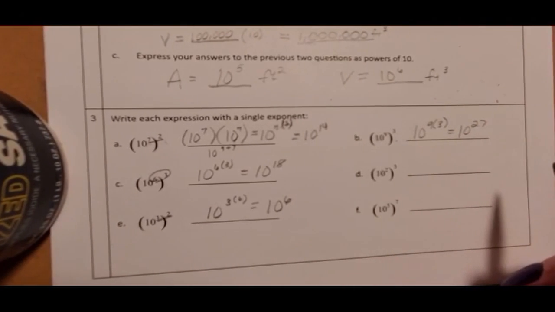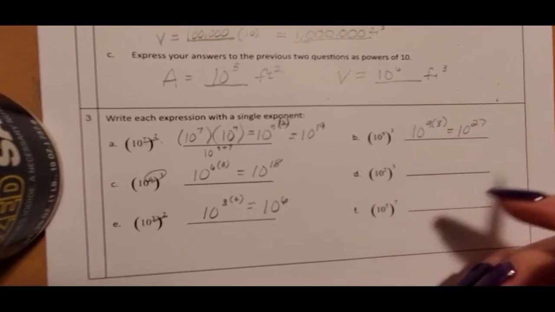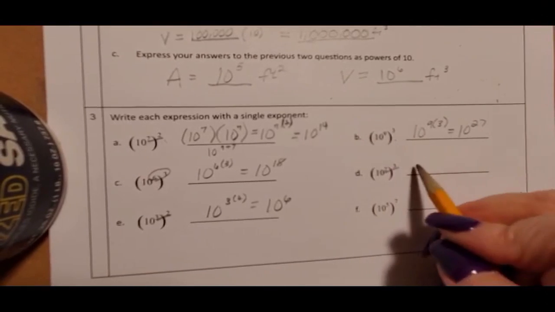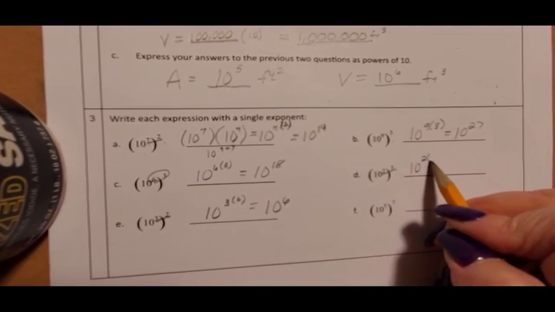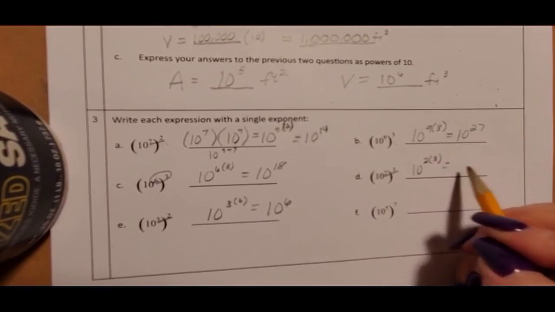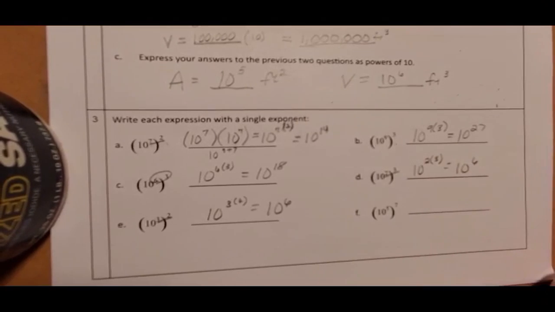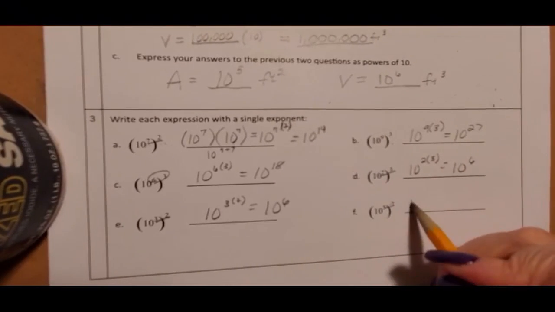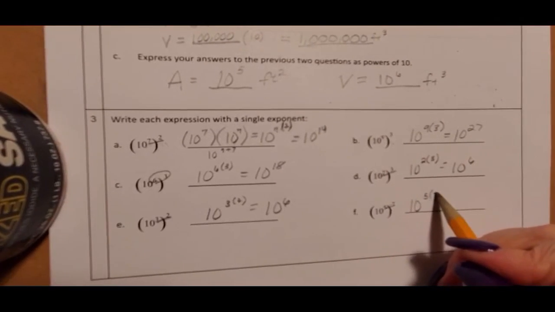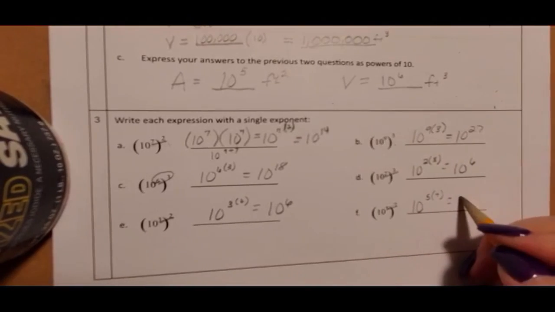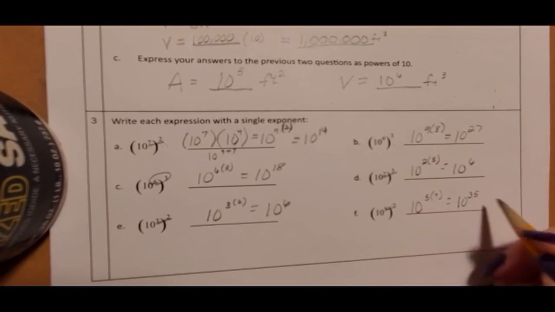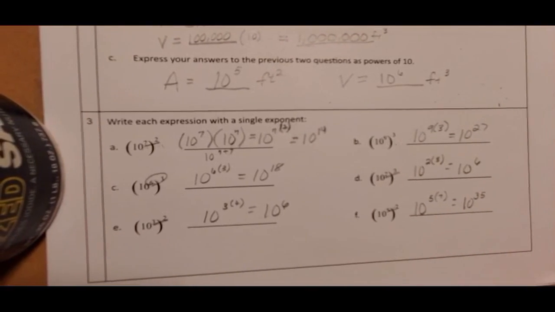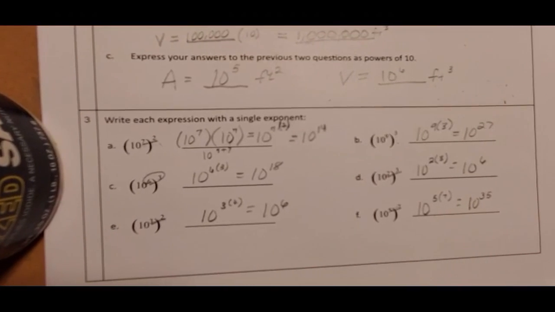That's much easier than writing a 1 with 27 zeros behind it. Here we have 10 to the 2 times 3 power, which gives us 10 to the 6th power. And here we have 10 to the 5 times 7th power, which is 10 to the 35th power. I certainly don't want to write 35 zeros, if I can help it.